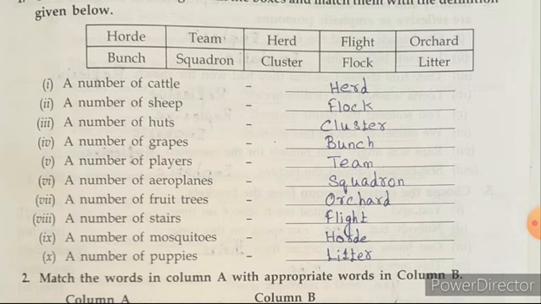A number of players means a team. We can say a cricket team. So this is a team. It represents a group of people, that is a group of players. For a group of players, we can say a team. A group of people we can identify as a crowd of people. So here it is mentioned as a number of players, so it is team. Next one, a number of aeroplanes.